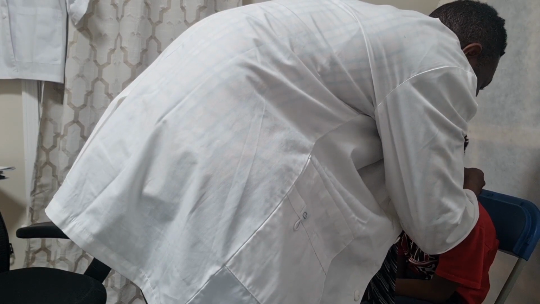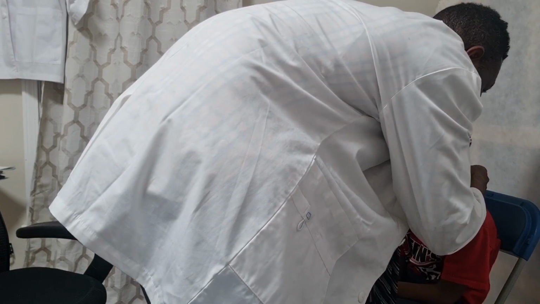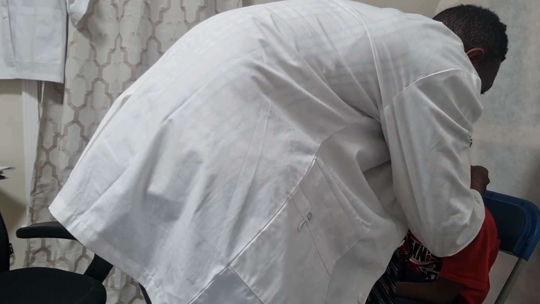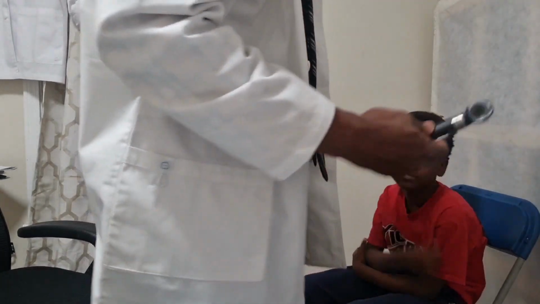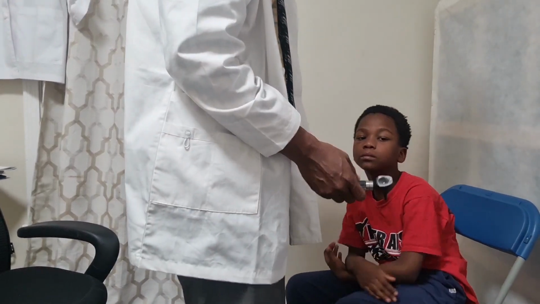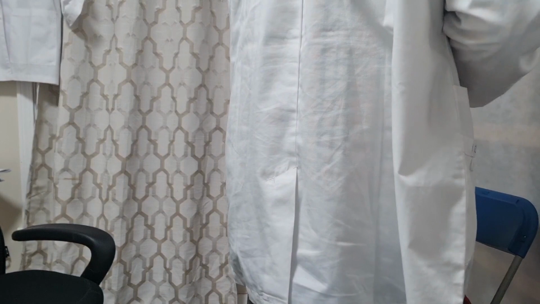Your tragus, are you having pain? No. No discharge, no keloid, no pain. I'm palpating your tragus. The next thing I'm going to do is to look inside your ears, okay? So I have my scope here. So I'm going to look inside your ear, okay? With a light.